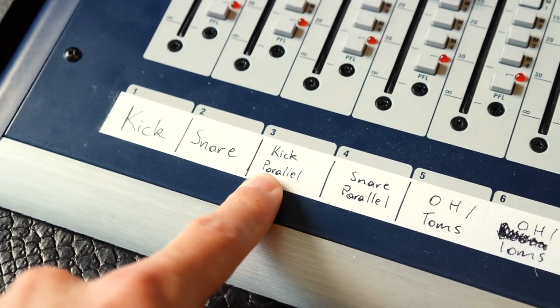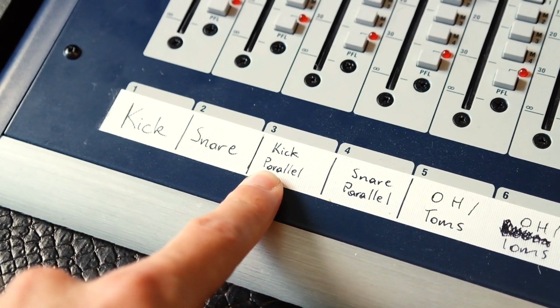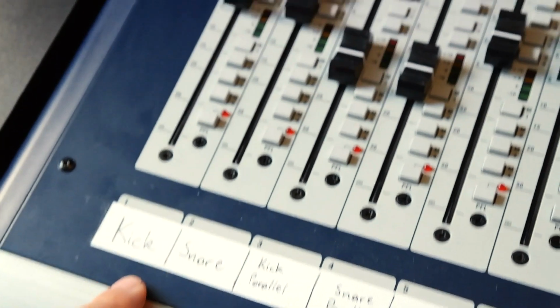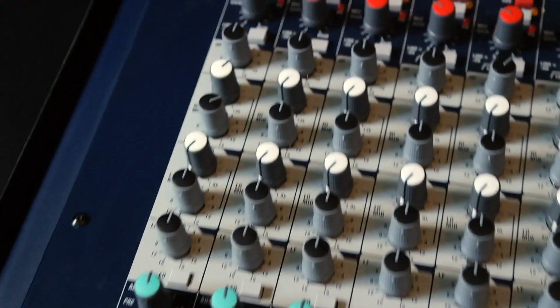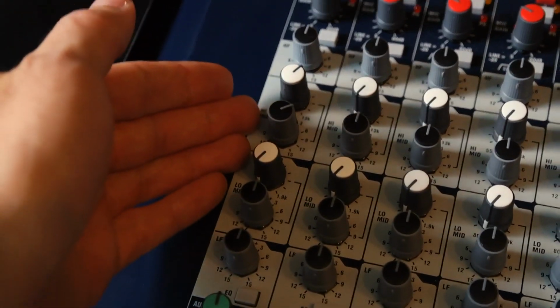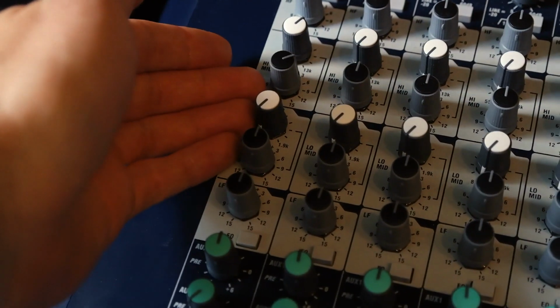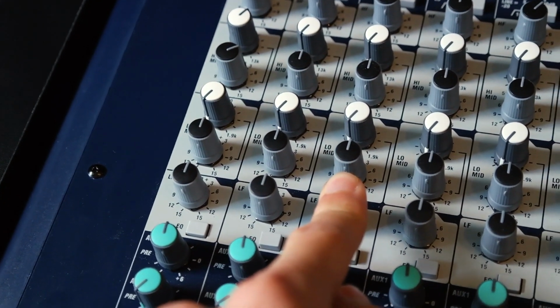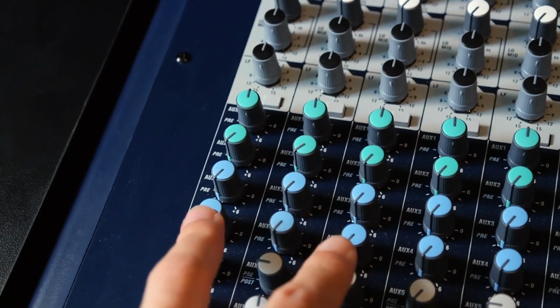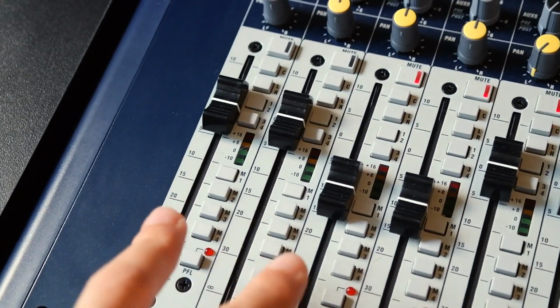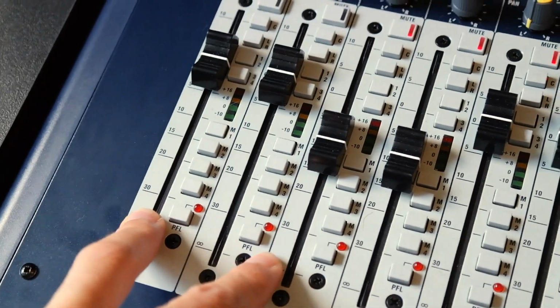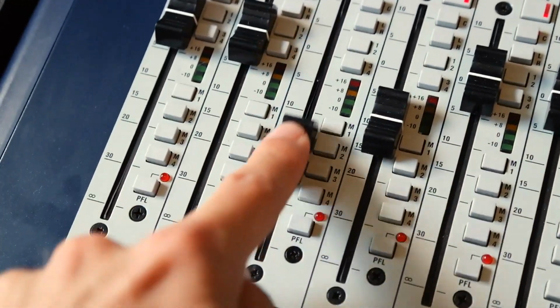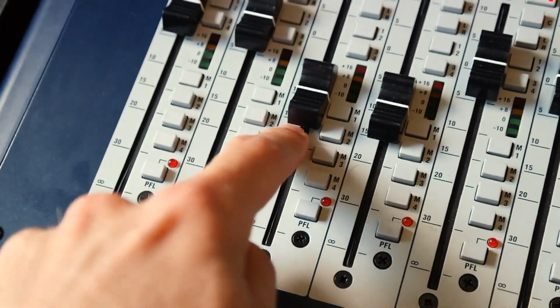And this is in pre, so not in post, because what I can do is, for example, treat on the original kick drum the EQ differently to the parallel compressed one. Same goes also for the aux and also for the faders, so for the volume. So I just want to sneak the parallel kick drum then underneath it.